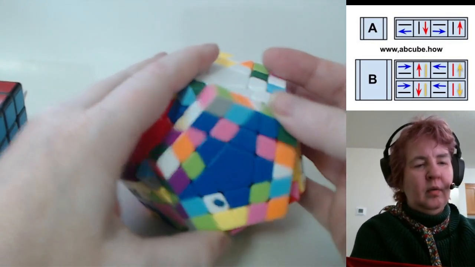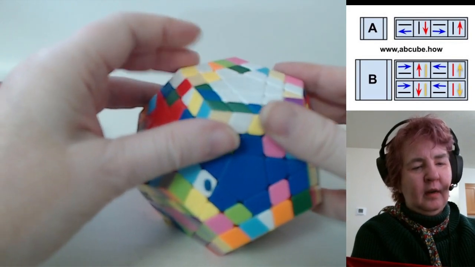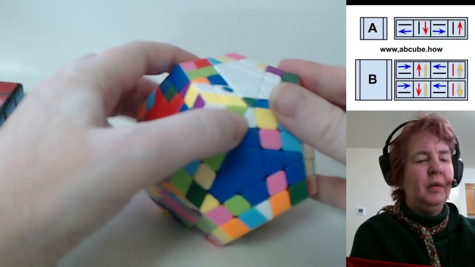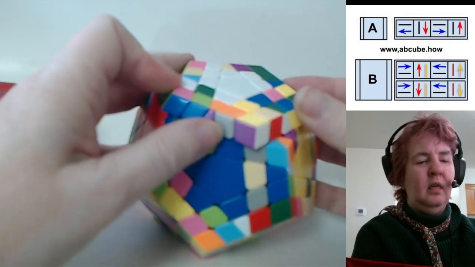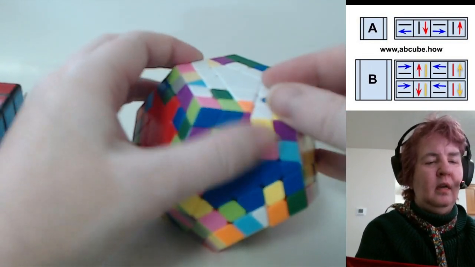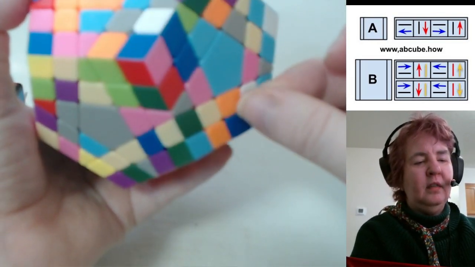Okay, greens go in the other direction, but the yellow can come down. So up, up, down, down. Here's a white.